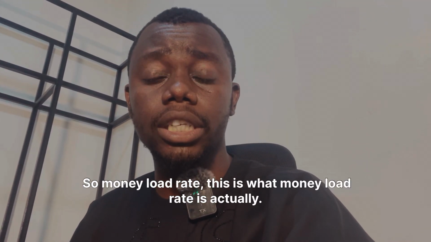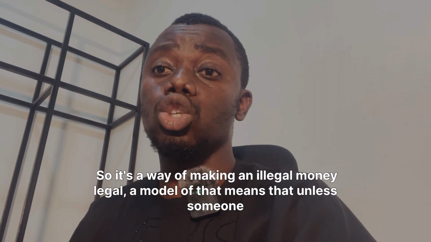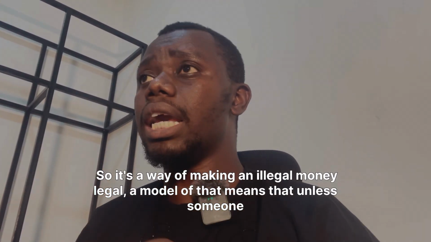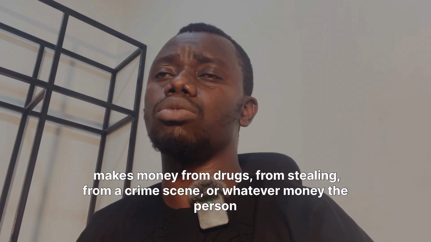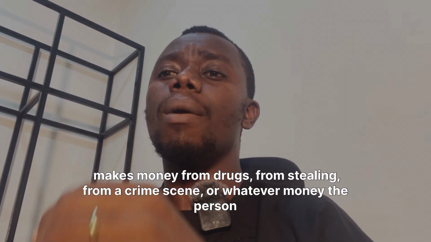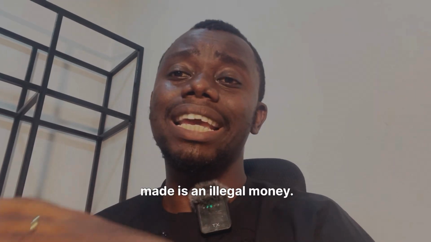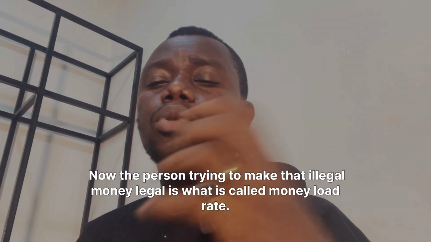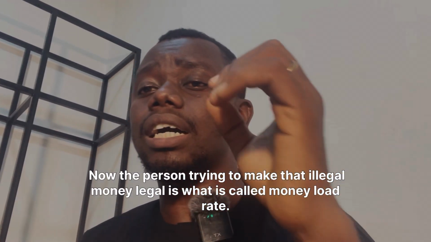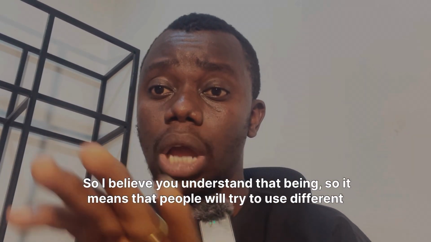So this is what money laundering actually is. It's a way of making illegal money legal. And what does that mean? It means that let's say someone makes money from drugs, from stealing, from a crime scene, or whatever. The money the person made is illegal money. Now, the process of trying to make that illegal money legal is what is called money laundering, right? So I think you understand that.